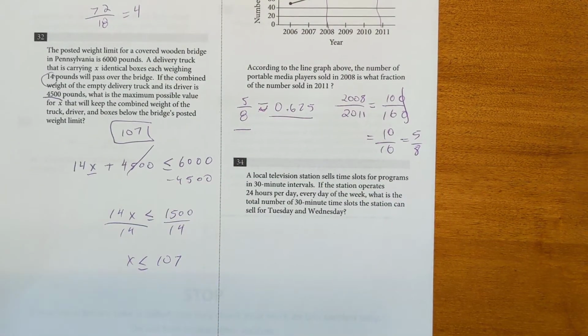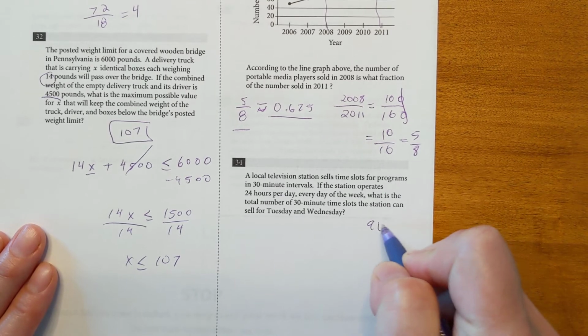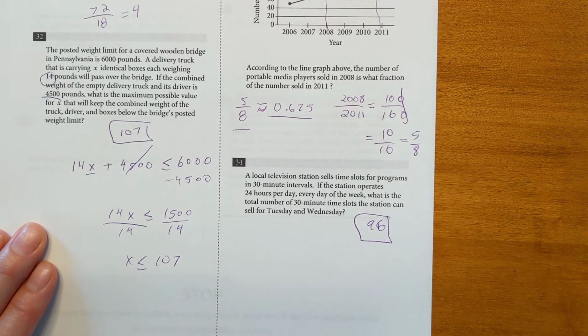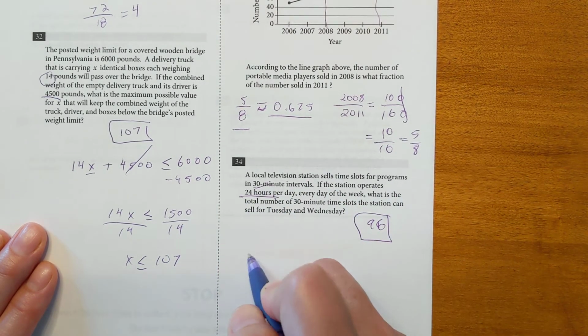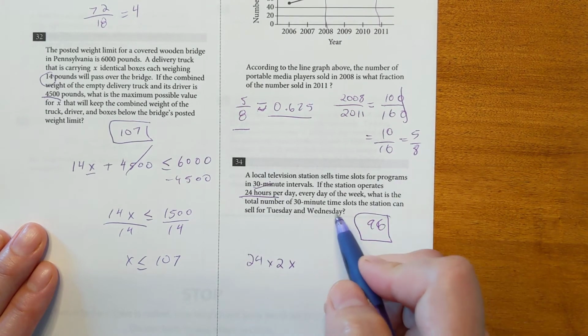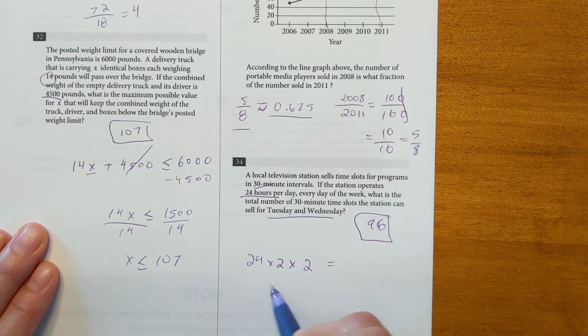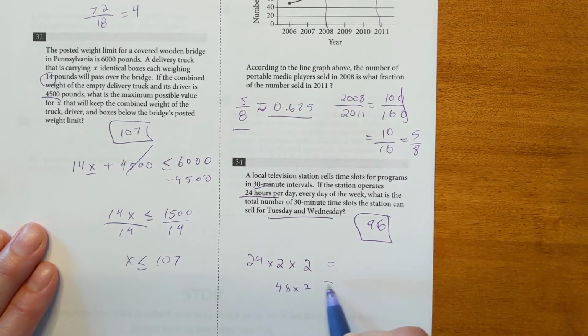Number 34. A local television station sells time slots for programs in 30-minute intervals. If the station operates 24 hours per day, every day of the week, what is the total number of 30-minute time slots the station can sell for Tuesday and Wednesday? Okay, you wanted to have for an answer 96. This is a reading question. You got 24 hours in a day, and in each hour you got 2 30-minute intervals, so 24 times 2. And then we're going to do it for 2 days, so times 2 more. So 24 times 2 is 48, times 2 more is 96.